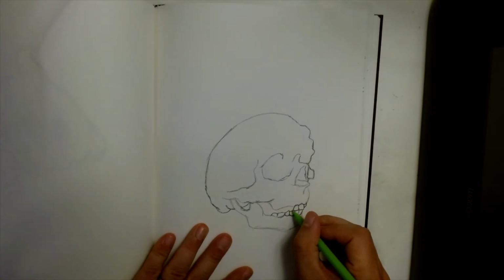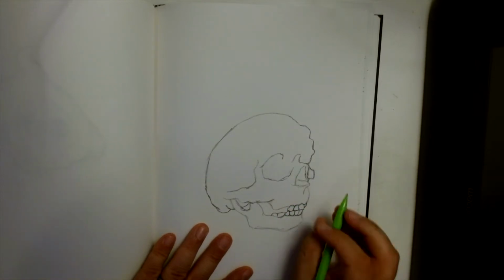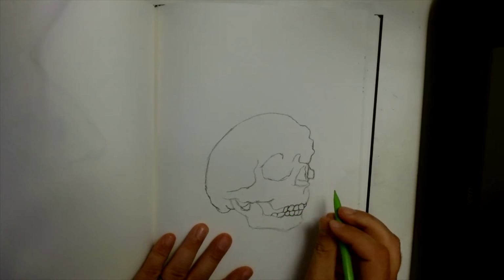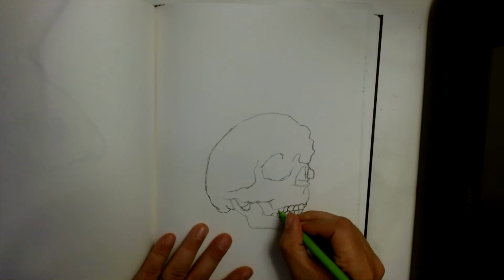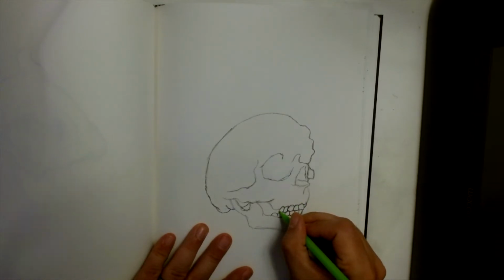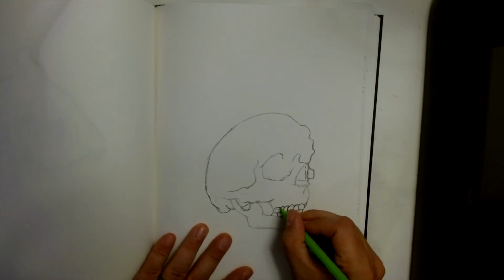And again, we're just following the curve of the maxilla and the mandible there. Take that back, and we'll do more molar right here.